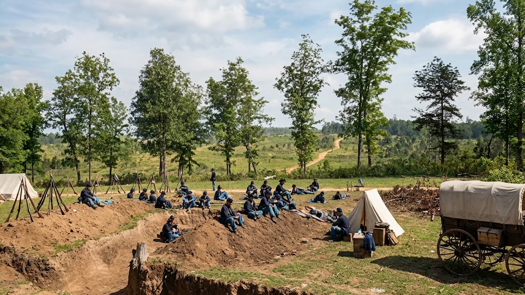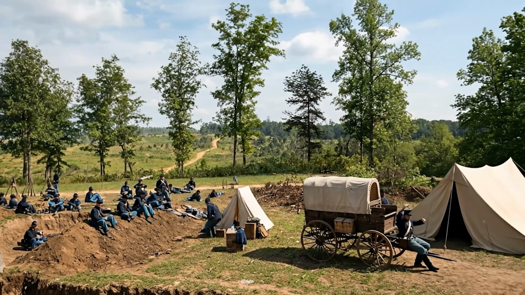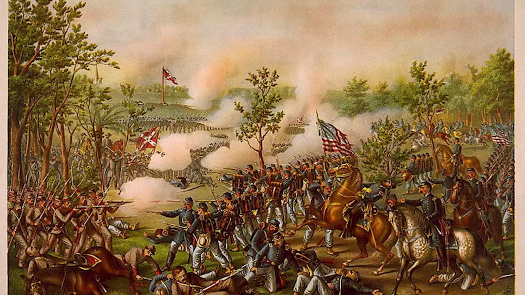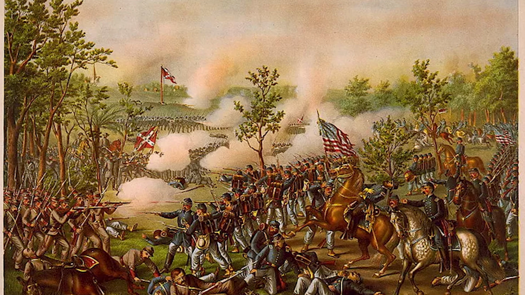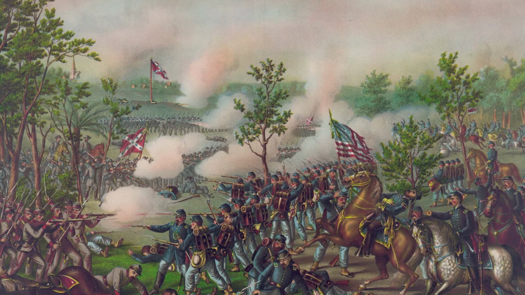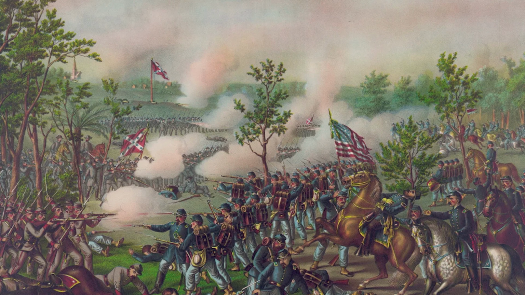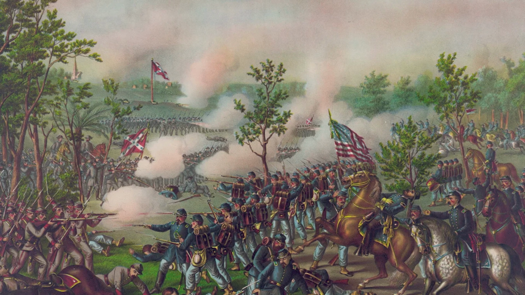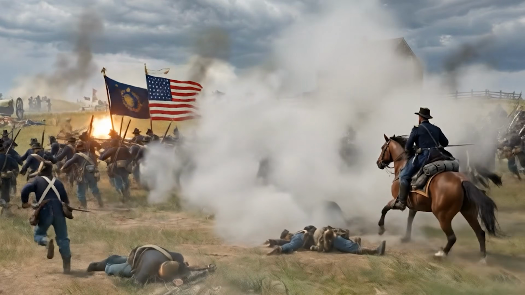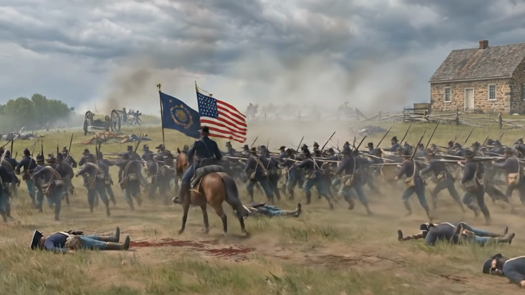Sherman's march demonstrated that the Confederacy could no longer protect its own territory. The psychological impact was devastating. Southern civilians realized their cause was lost. The campaign helped ensure Lincoln's re-election in November 1864, ending any hope the South had of a negotiated peace. By early 1865, the Confederacy was collapsing. Grant's armies had Lee trapped in Virginia, supplies were running out, and Confederate soldiers were deserting by the thousands.